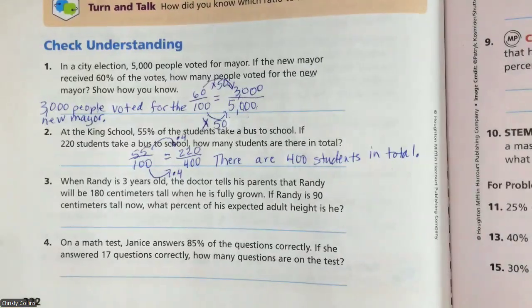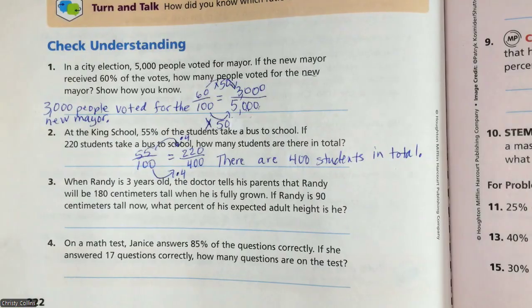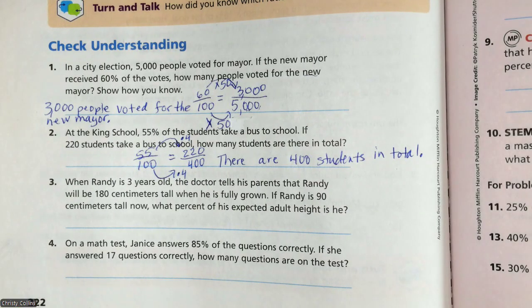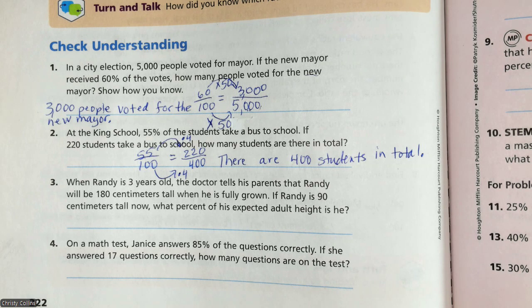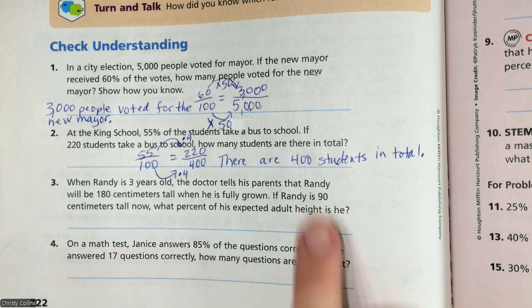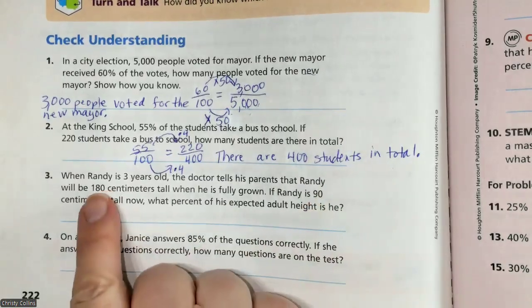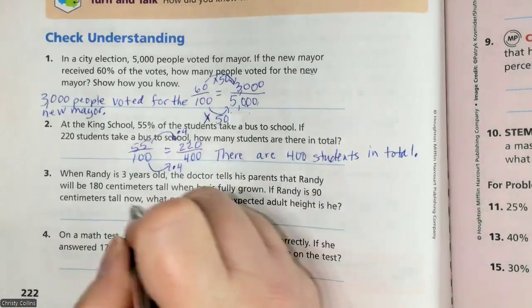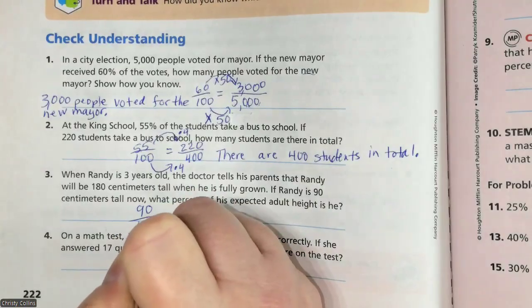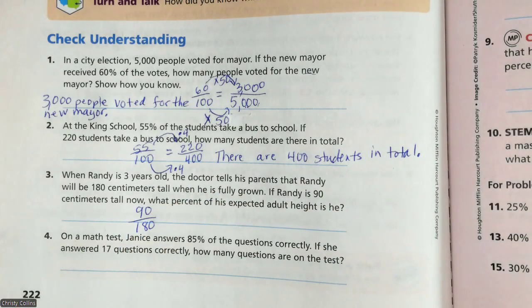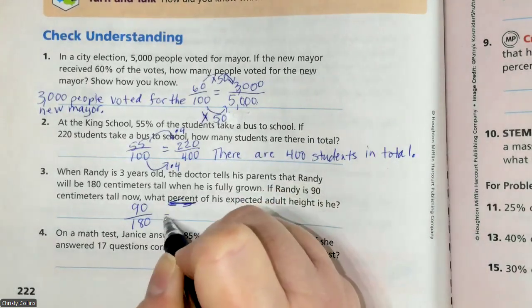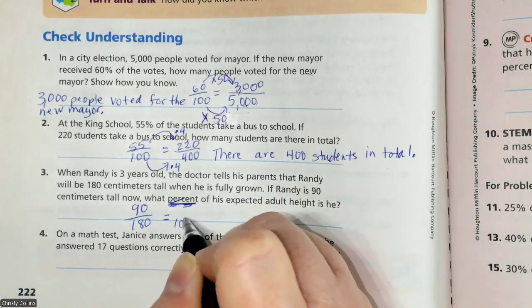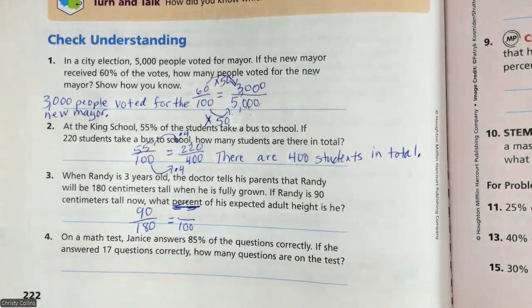Okay, number 3. When Randy is 3 years old, the doctor tells his parents that Randy will be 180 centimeters tall when he is fully grown. If Randy is 90 centimeters tall now, what percent of his expected adult height is he now? So we know he's already 90 centimeters tall, and his predicted height is 180 centimeters. So he is 90 out of his predicted 180 centimeters tall. And then they are asking us what percent, which is per 100. So out of 100, how far is he to his expected total adult height?